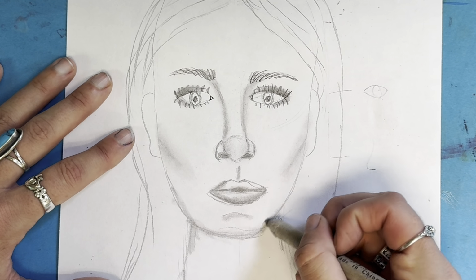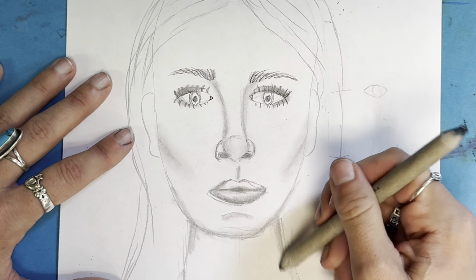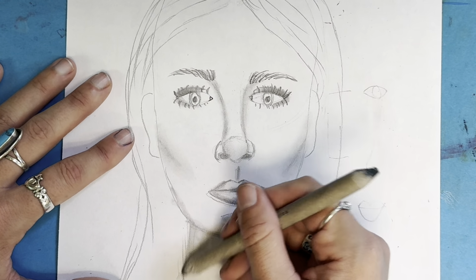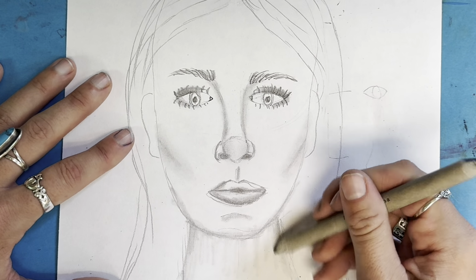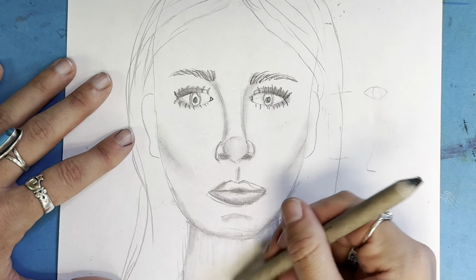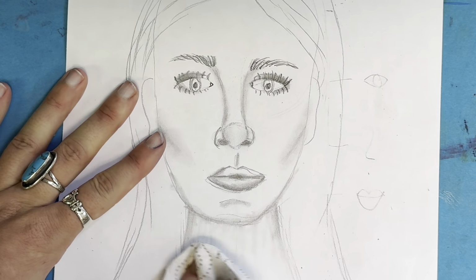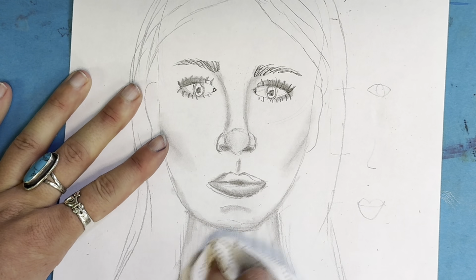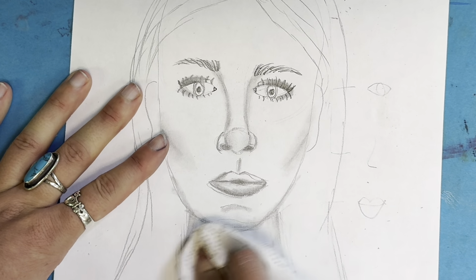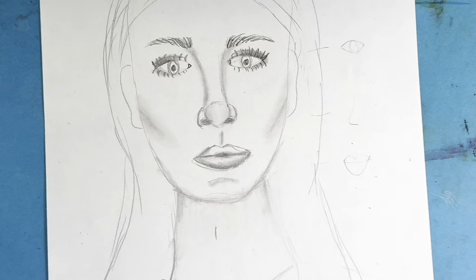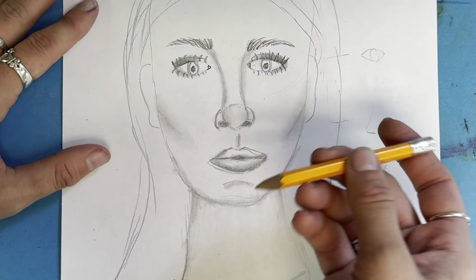Don't forget to add some shading to your chin and to your neck, because our chin sticks out further than our neck. Our neck looks like it goes back a little. So you want to create some shading there to create the effect that it's going back a little bit in space. All right, friends, and like I said, you can always take a paper towel and rub on top of that pencil and see how it blends together.